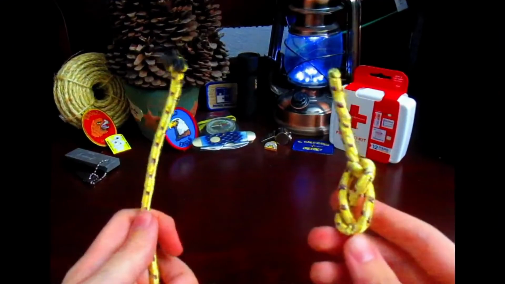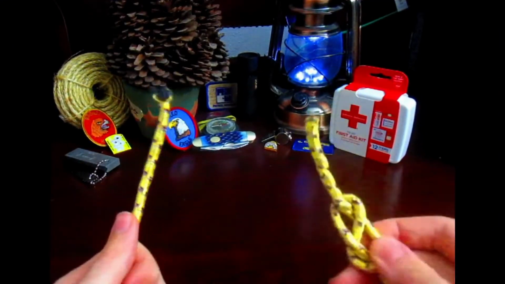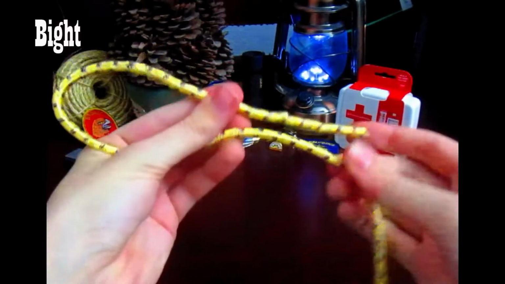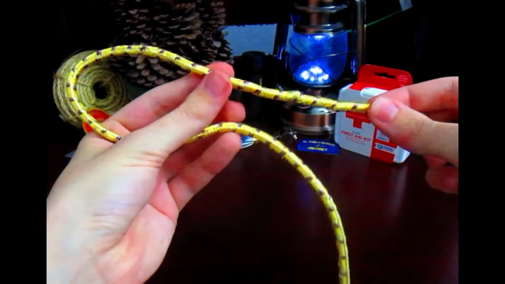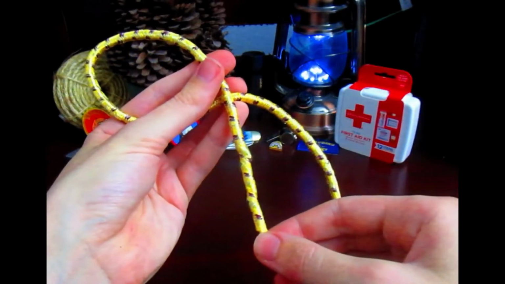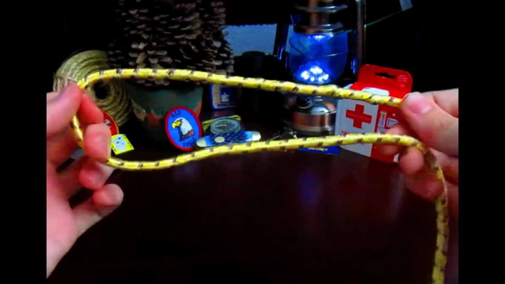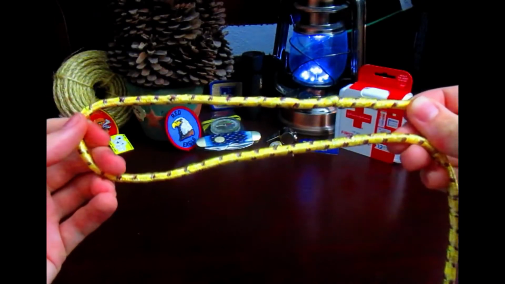Sometimes you're going to have two running ends, like in the case of the square knot, but we'll get to that when we get to it. Okay, what you have here is called a bight. Notice that the working end does not cross over the standing part. Otherwise it would be known as a loop. As long as it's like this, it's called a bight.